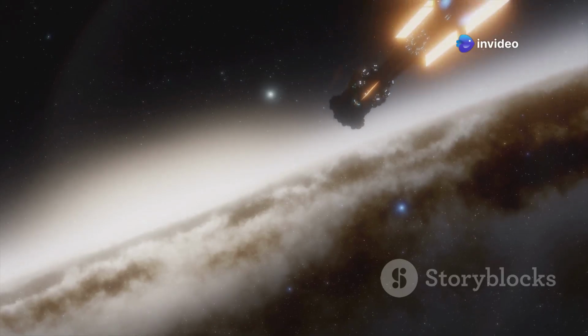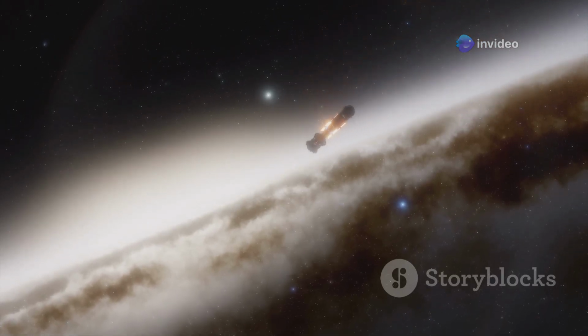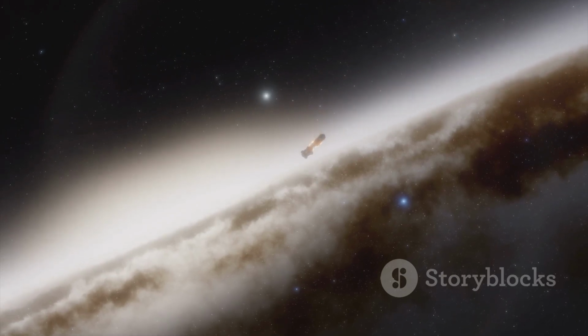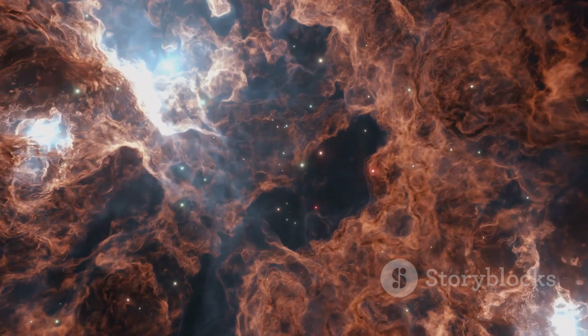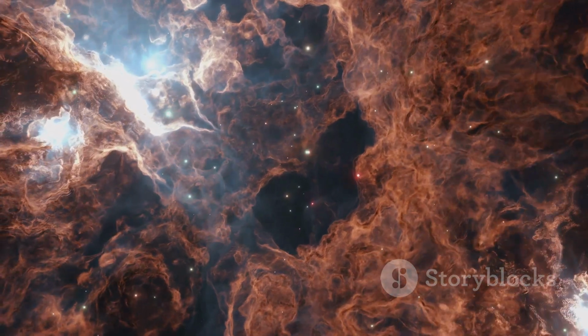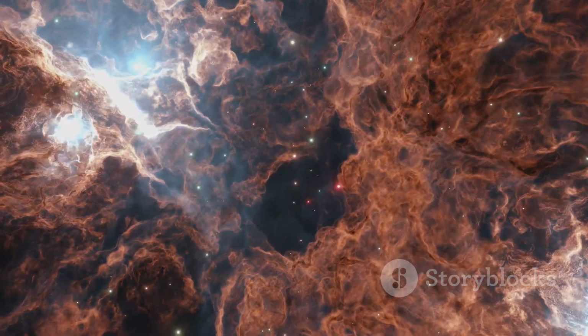As we continue to explore the cosmos, the convective zone will undoubtedly continue to captivate our imagination. It reminds us that even in the depths of space, there is beauty and wonder to be found in the most turbulent of places.